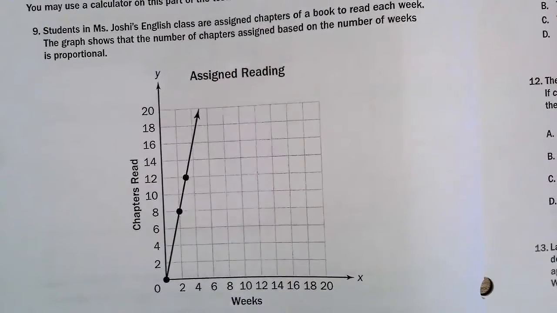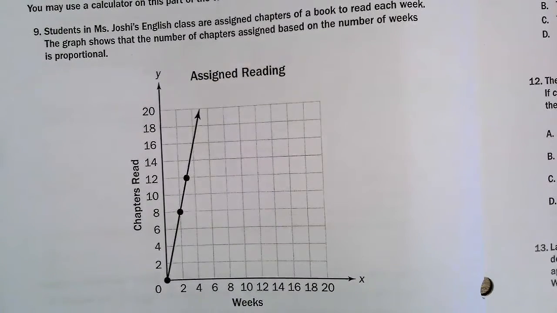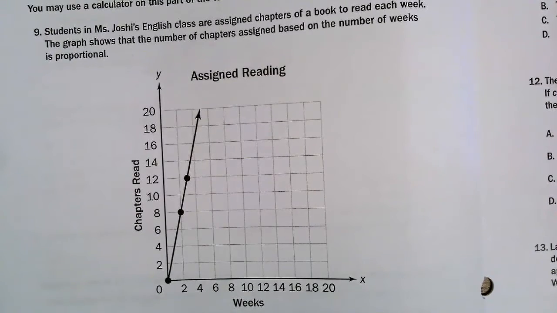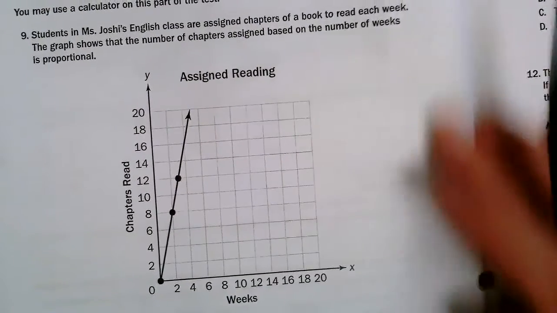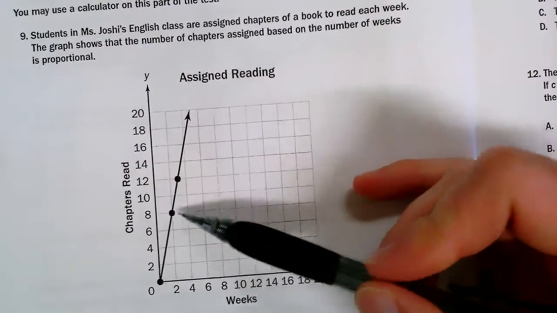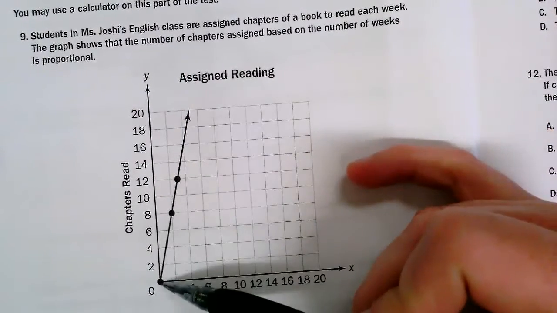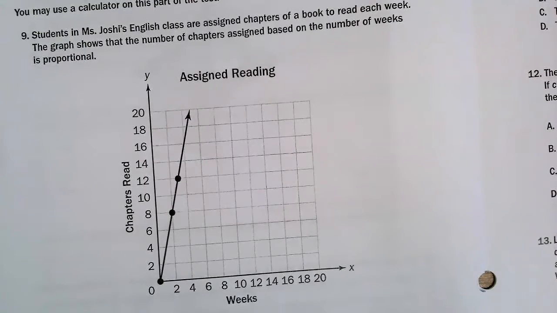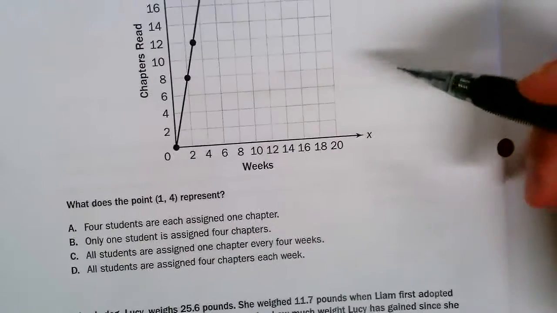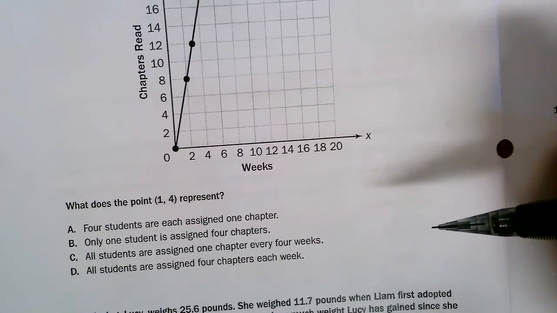Number 9 says, students in Miss Joshi's English class are assigned chapters of a book to read each week. The graph shows that the number of chapters assigned based on the number of weeks is proportional. And I know it's a proportional relationship because my graph is a straight line, and it goes through the origin. So if I look at my question, it says, what does the point (1, 4) represent?